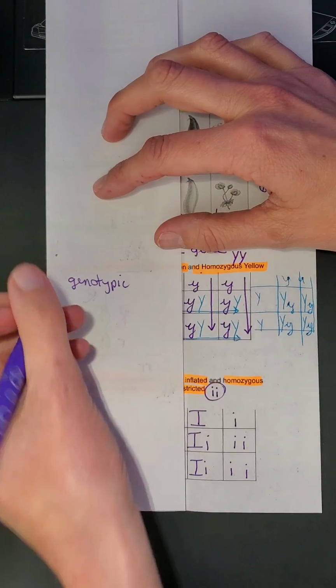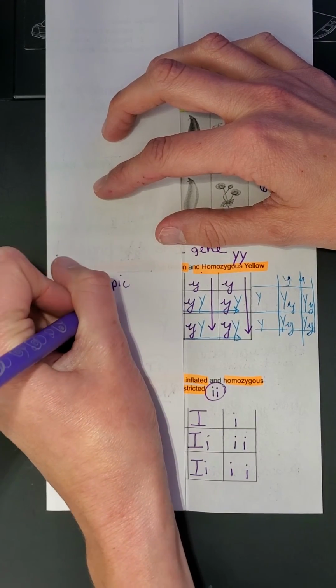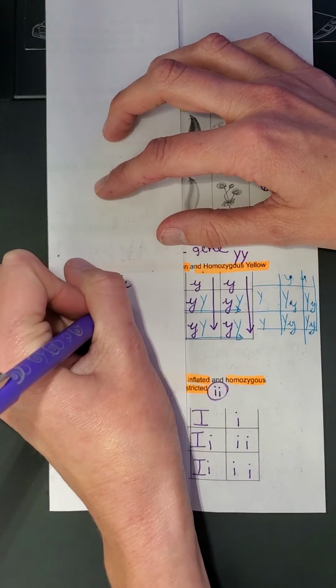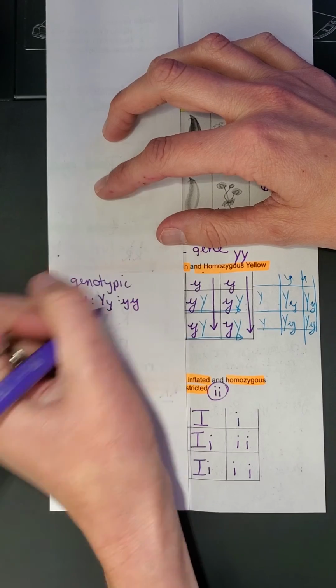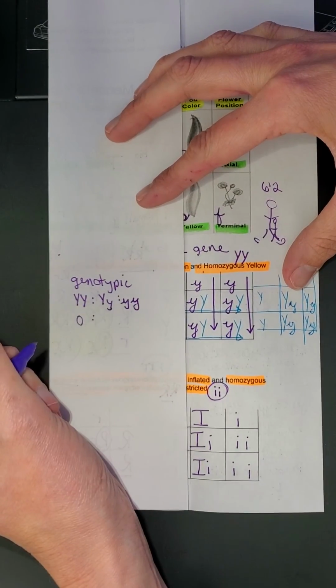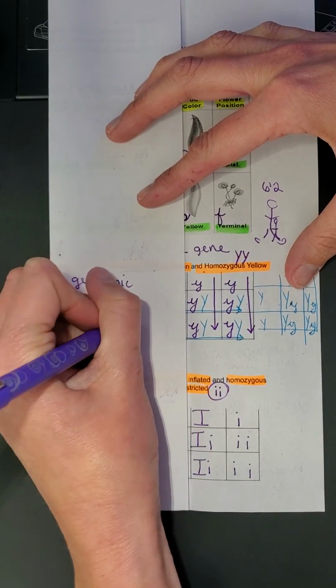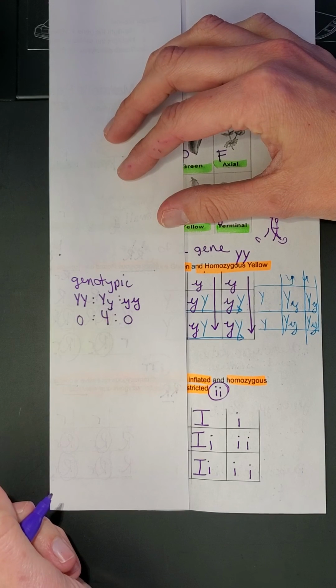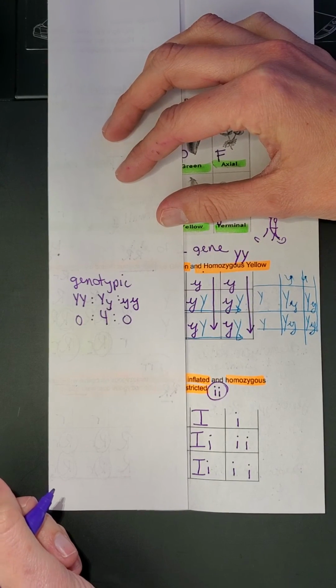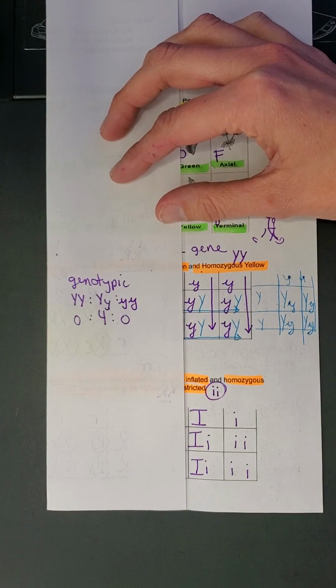Okay, on this one, again, tall, and work your way to short. I count. I have 0, big Y, big Y. I have 4, big Y, little y. I have 0, little y, little y. Check. I'm sure some of you are starting to get it. Explain to your neighbor if they didn't understand. Pause.